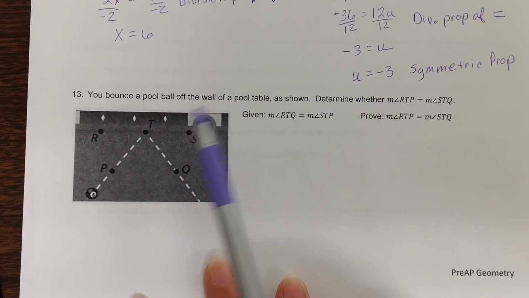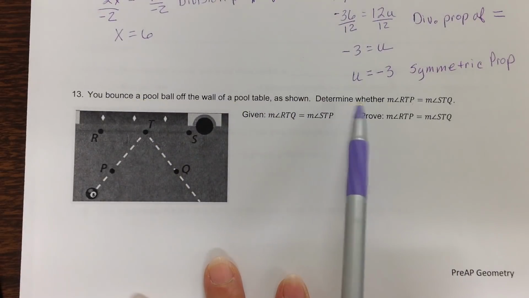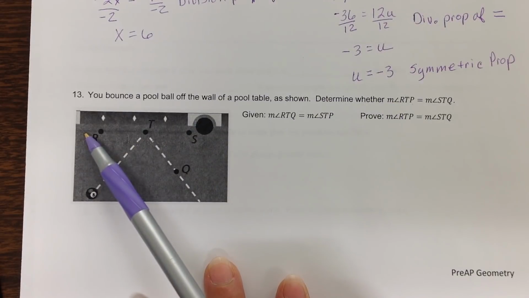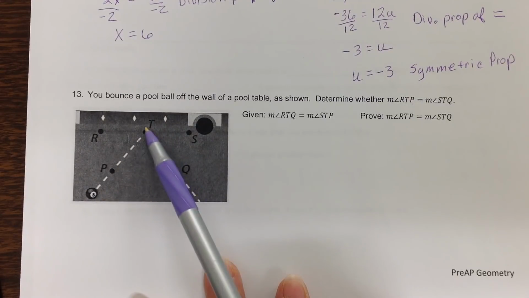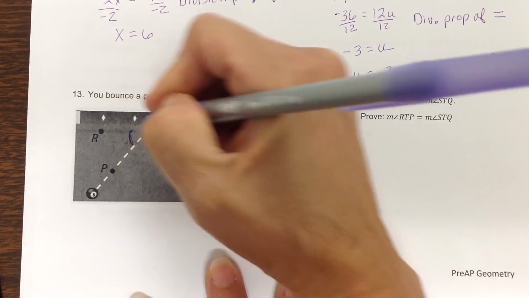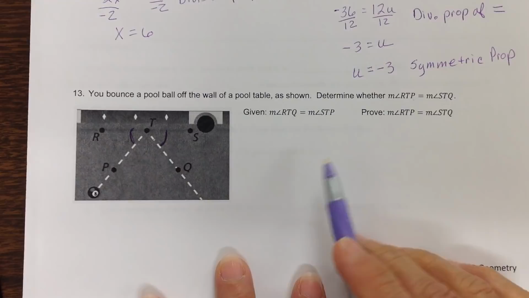Okay? So it says you bounce a pool ball off the wall of a pool table is shown. Determine whether the measure of RTP is equal to STQ. So you're trying to figure out, is this angle equal to this angle? Okay, that's what you're trying to prove.